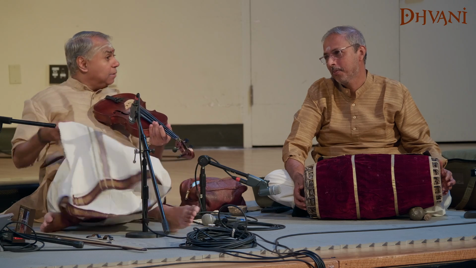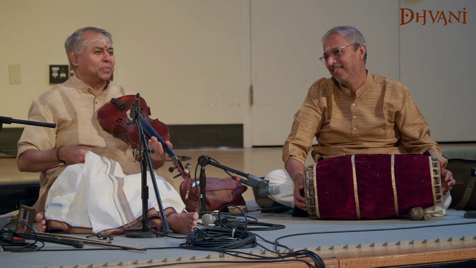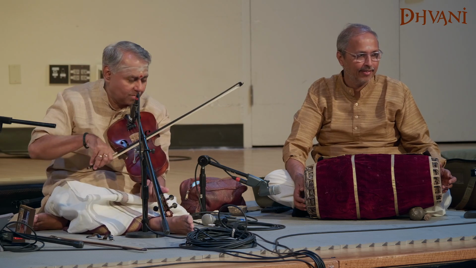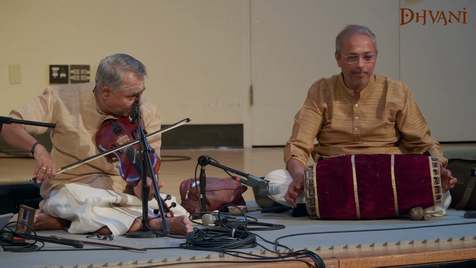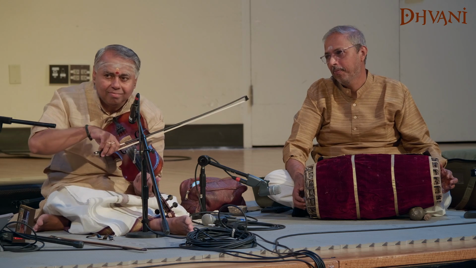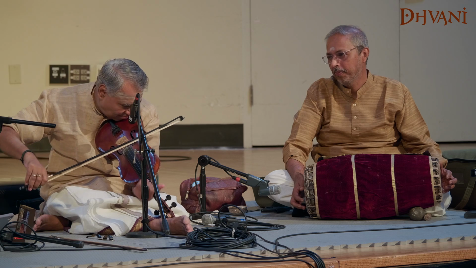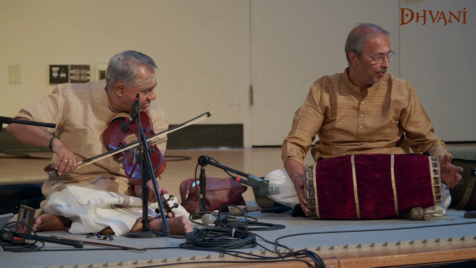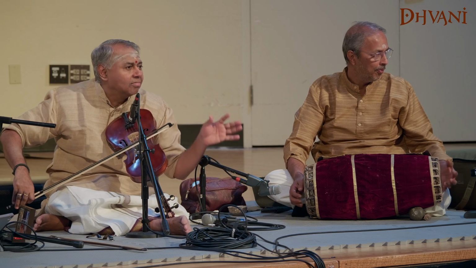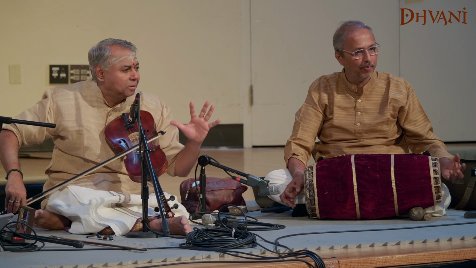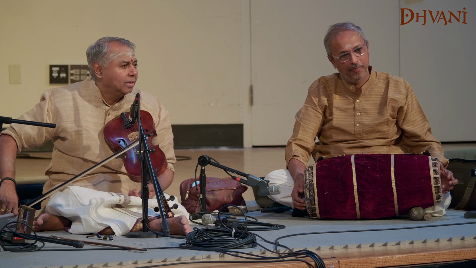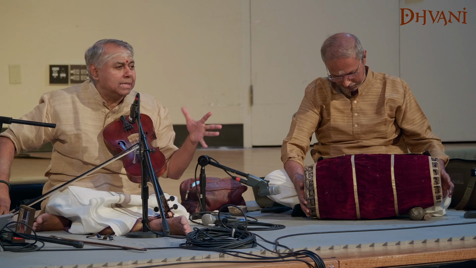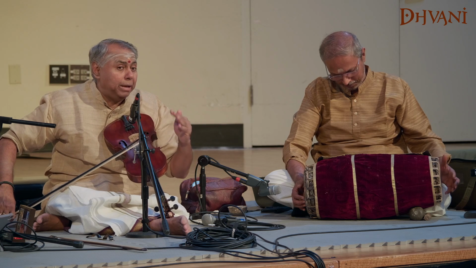Both the violinist and the percussion have been very sensitive now. Minimal playing, at the same time embellishing the song, embellishing the mood of the song.